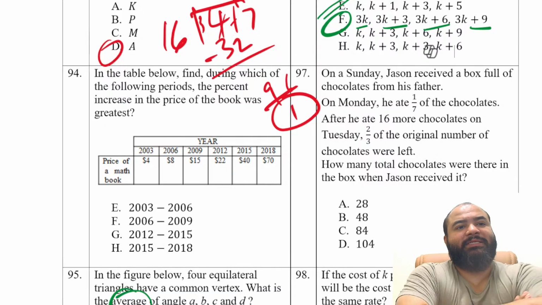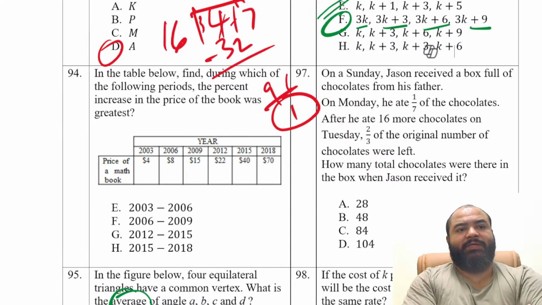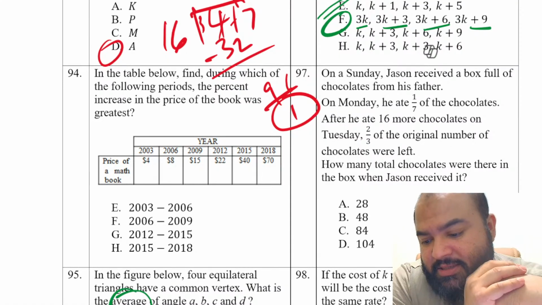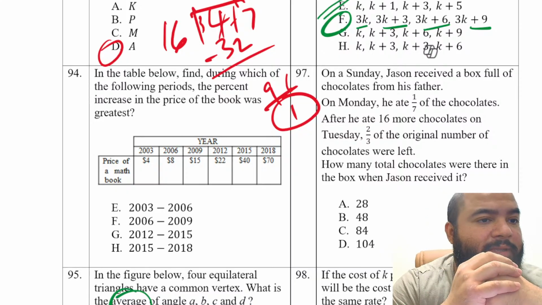You guys understand 97? Anyone needs help with 97? Take a look. If you need help, you can ask. It's an open chat. Nobody cares.